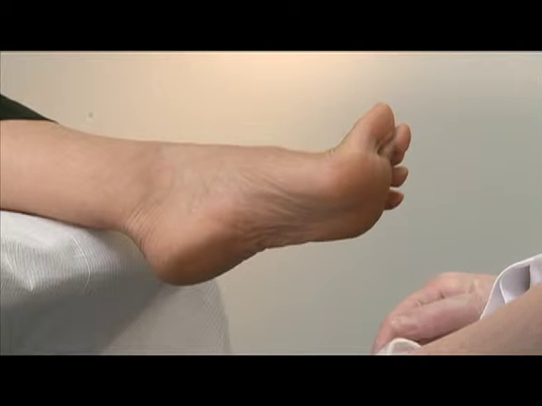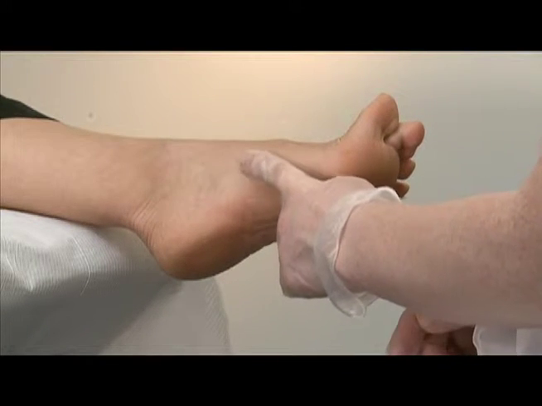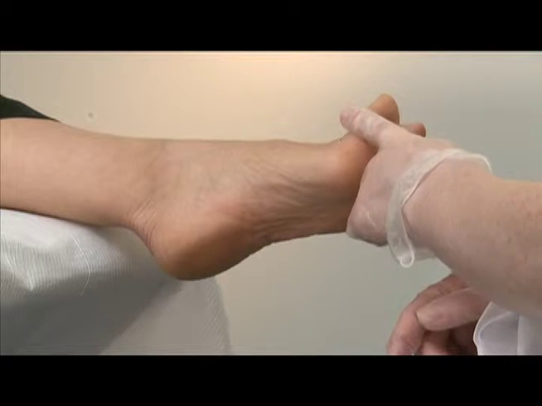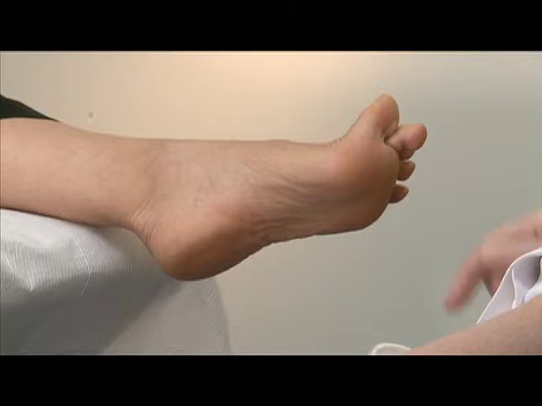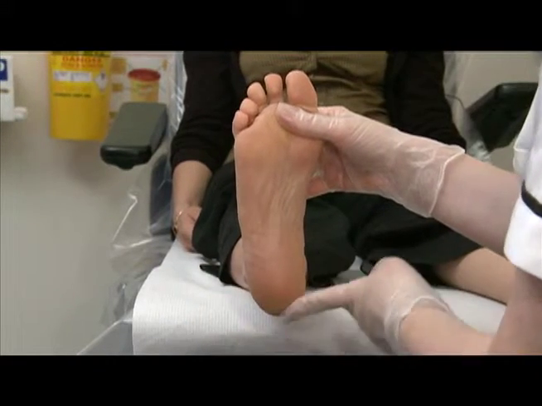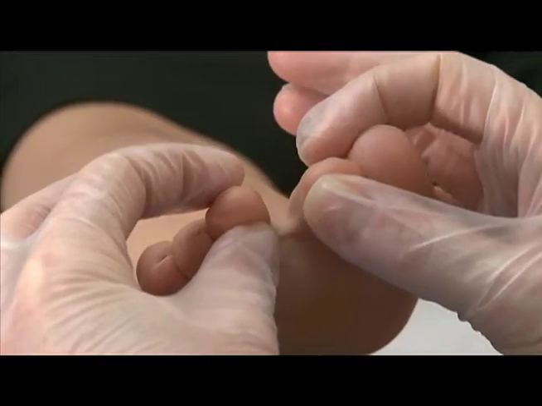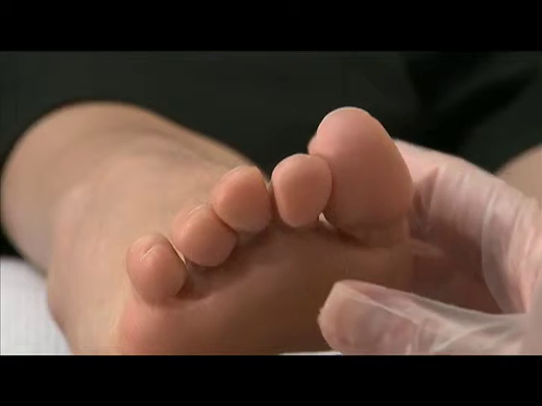Firstly, we check that there has been no previous amputations. We then check the general shape of the feet for any structural abnormalities. Check for areas of callus, paying particular attention around the heel areas. Check between the toes for any problems such as athlete's foot or fissuring.